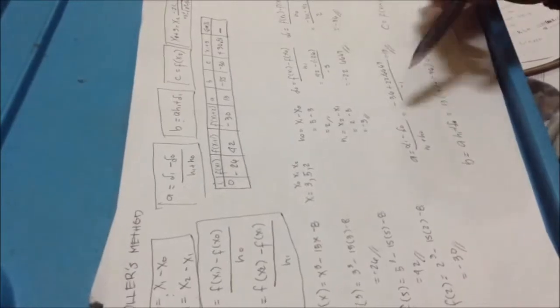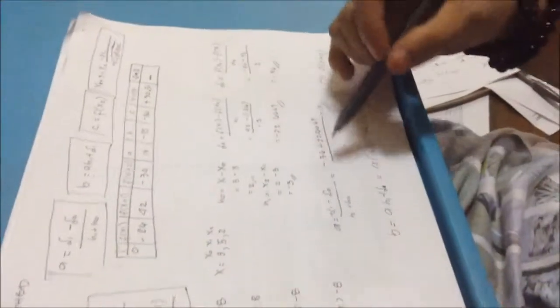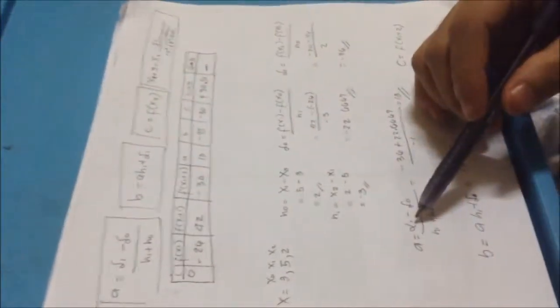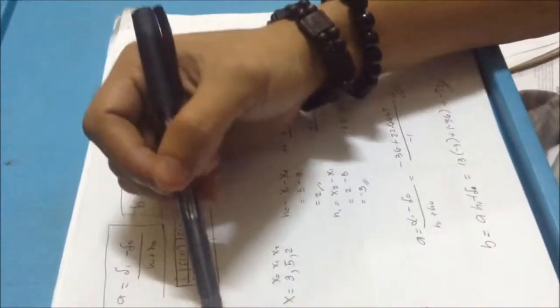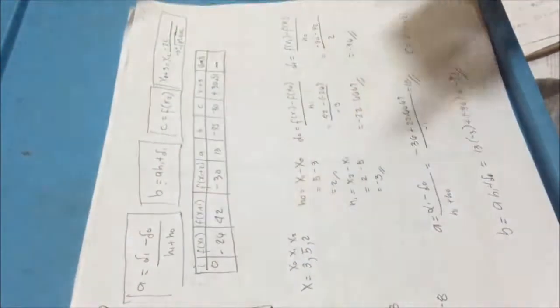So to get the A, we just need to use the formula: A is equal to delta 1 minus delta 0 over H1 plus H0. To use this formula, we get the value of delta 1, which is equal to f of x2 minus f of x1 over h1.